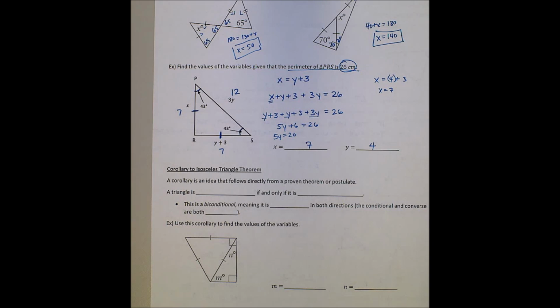Alright, so corollary to the isosceles triangle theorem, and it says this. First of all, you need to know what a corollary is. A corollary is an idea that follows directly from a proven theorem or postulate. So it's basically, if you know this, then this has to be true. Or if you accept this as fact, then you have to accept this next thing as fact as well. Okay, and so here is our corollary.